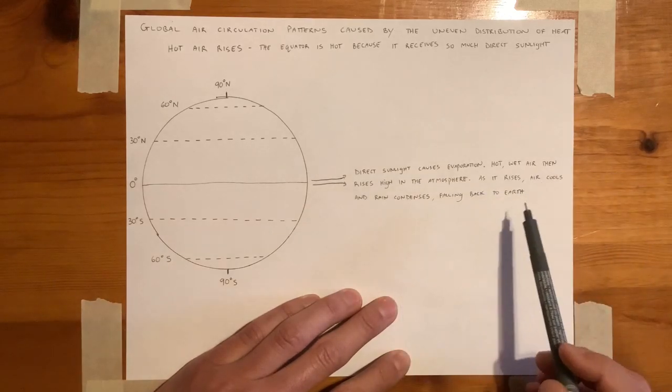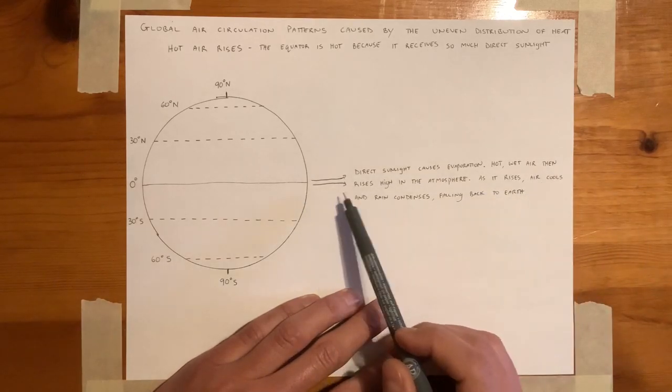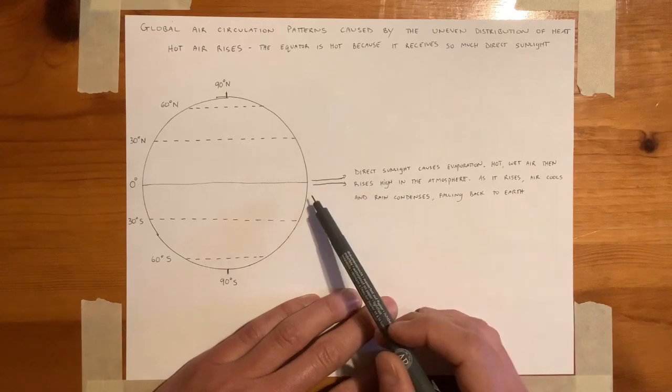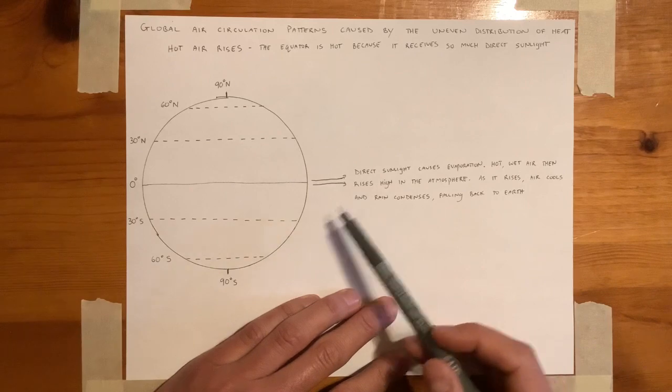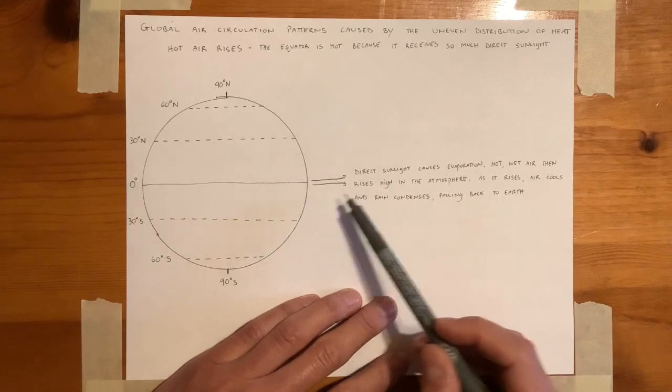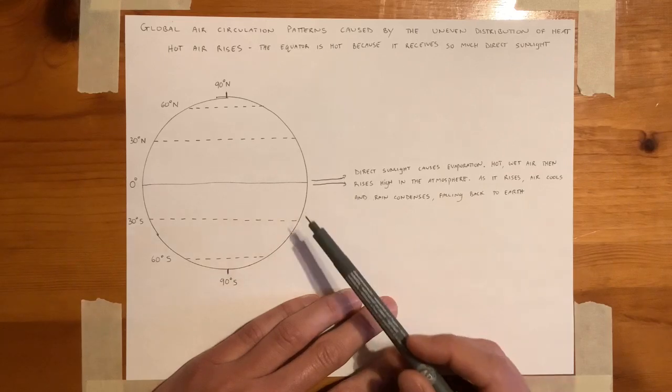Okay, so that evaporation and then rising and sort of condensation of water making rain fall right back down on the equator is why the equator is so wet. It's why it's so rainy in the tropics because there's so much evaporation and then most of that water just falls right back down where it came from.